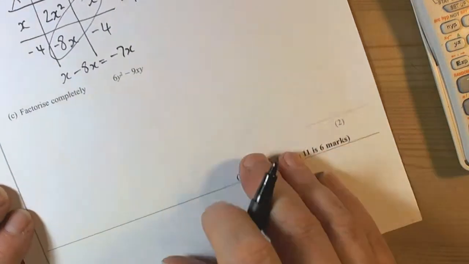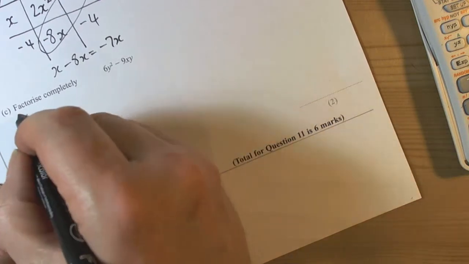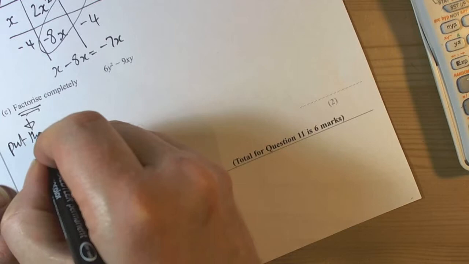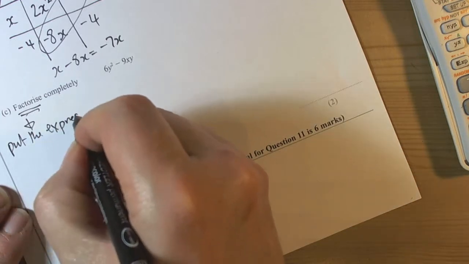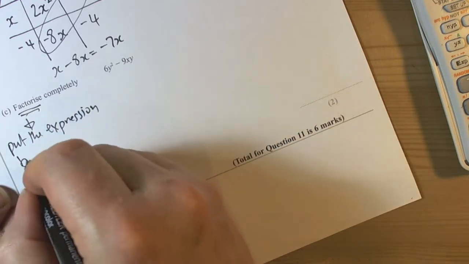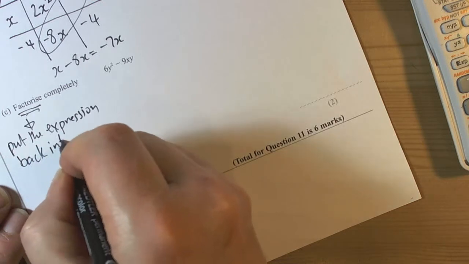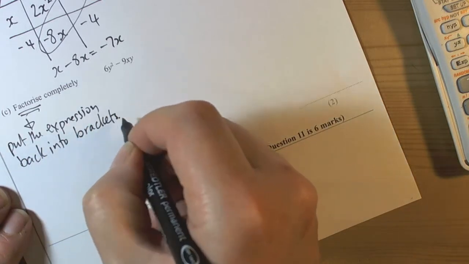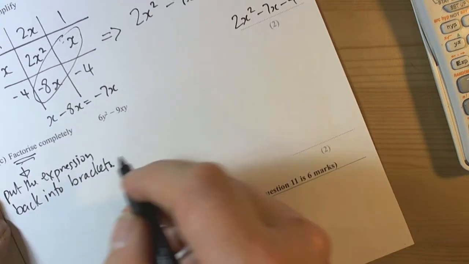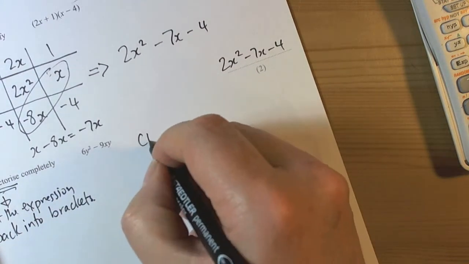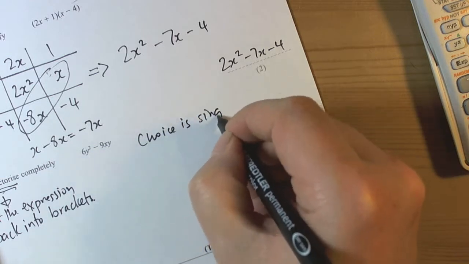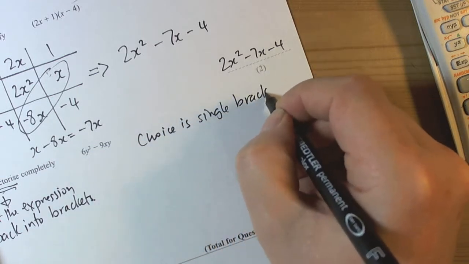And the last part of the question is talking about factorizing. So factorize means put the expression back into brackets. Now we choose, the choice is single bracket.